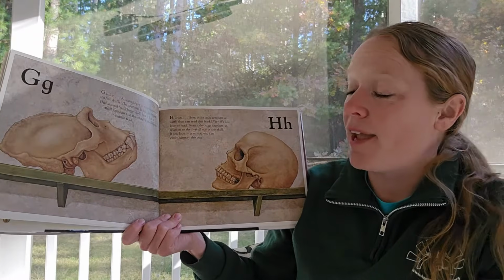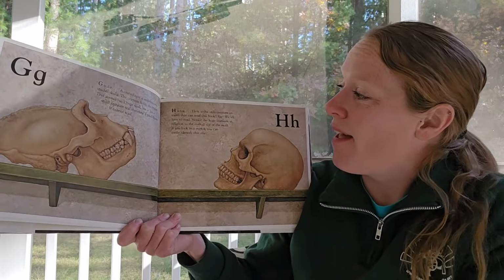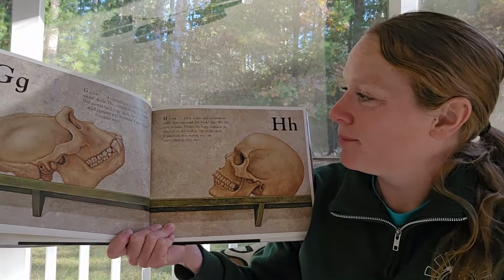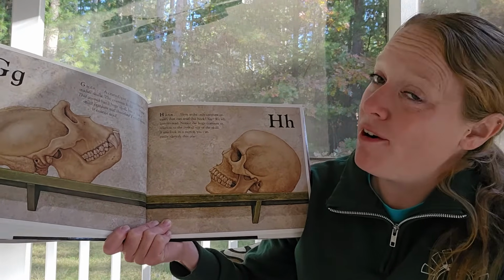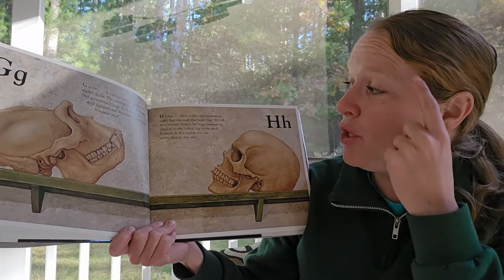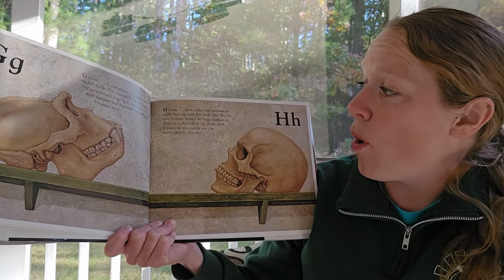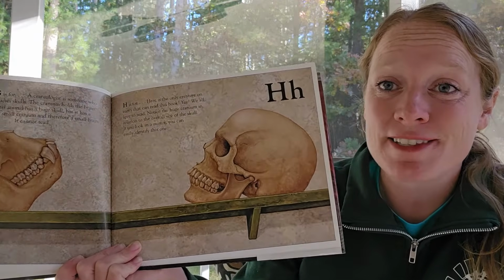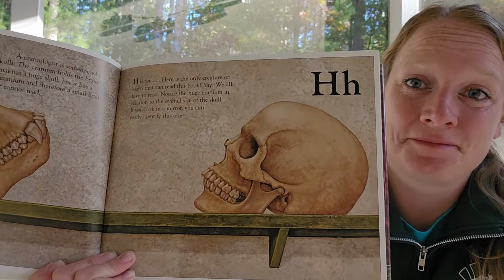H is for, here is the only creature on Earth that can read this book. Yay! We all love to read. Notice the huge cranium in relation to the overall size of the skull. If you look in the mirror, you can easily identify this one.